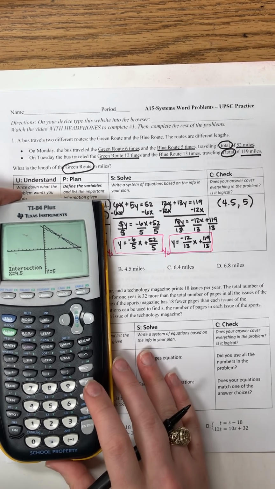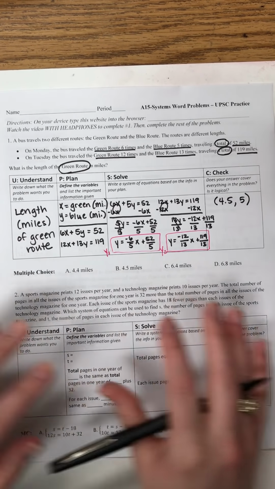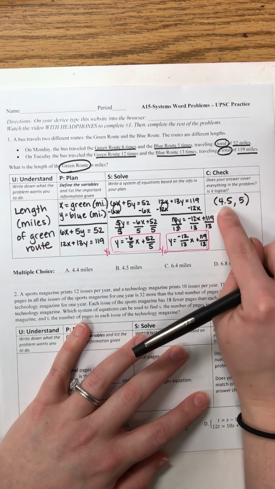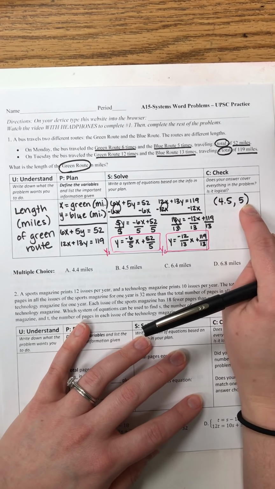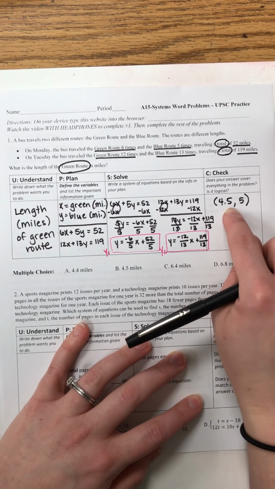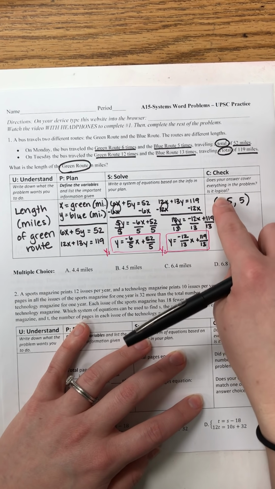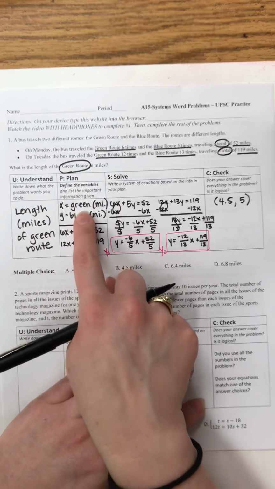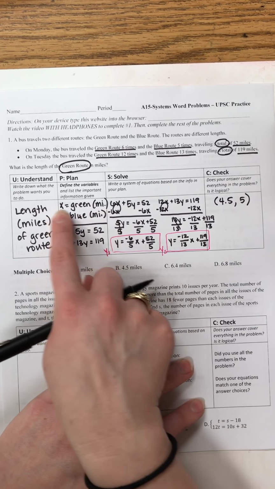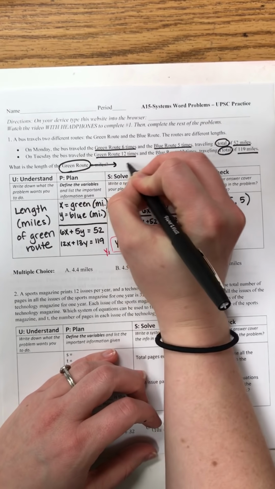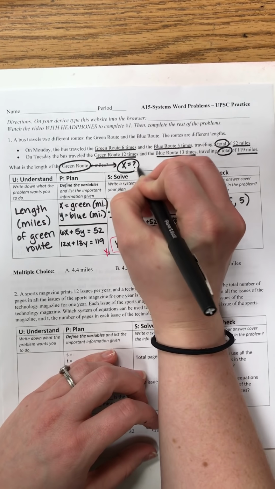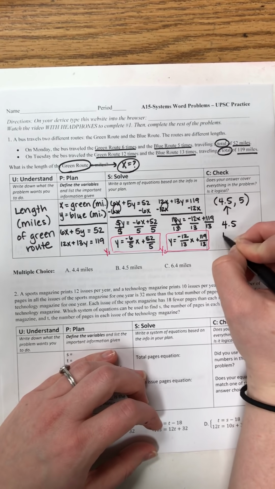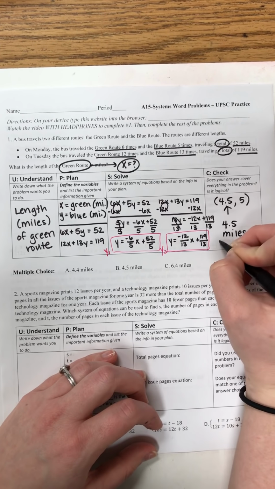Okay, now one thing you can do is use your answer choices, but specifically, does this make sense? Is it logical? Yes, since these both stand for miles, it makes sense that they're positive numbers. It wouldn't make sense to have negative miles. And then does your answer cover everything? We've got to make sure we actually answer the question. We just wanted green route. Think back to how we recognized that. We said the X was green route. So up here, I could have even said we are trying to find X specifically. So we just care about this number. So our answer is going to be 4.5 miles.